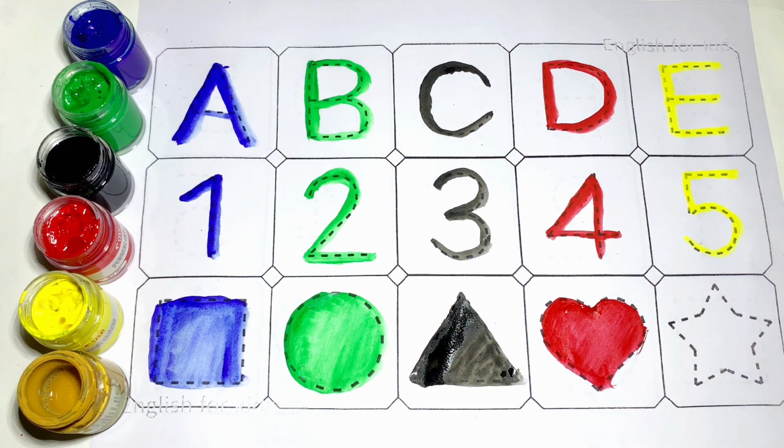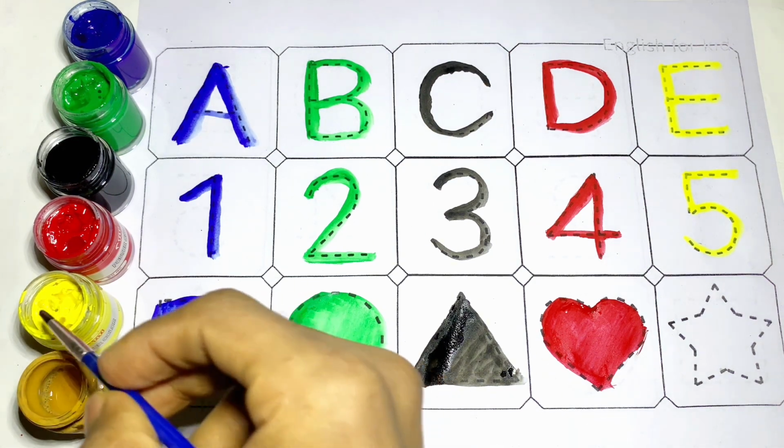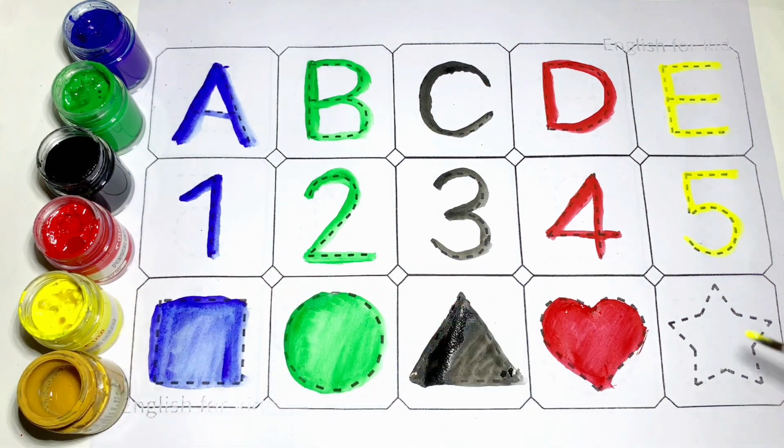Kids draw a star, the shape of star, and use yellow color.